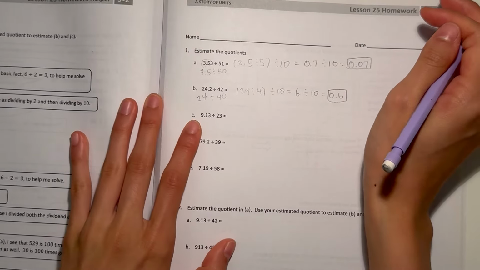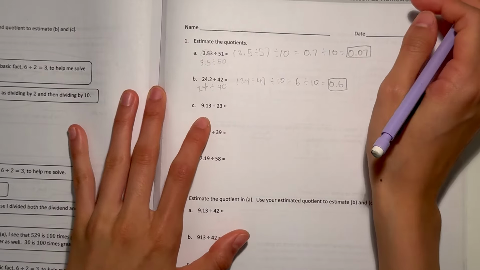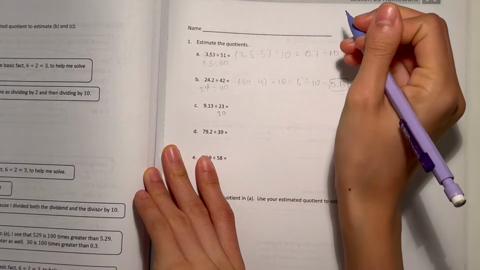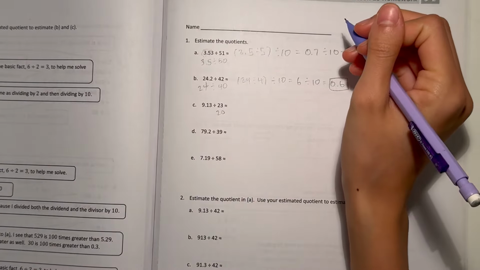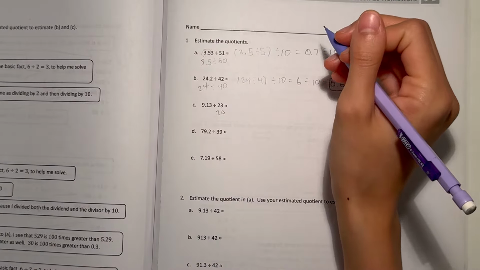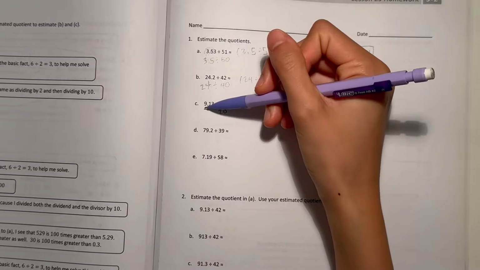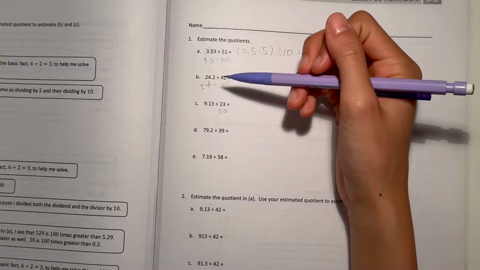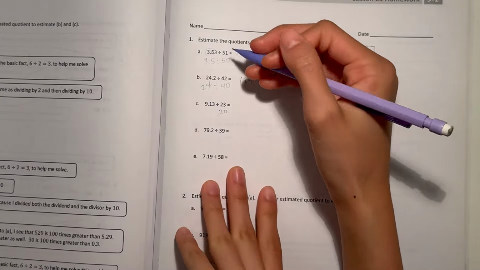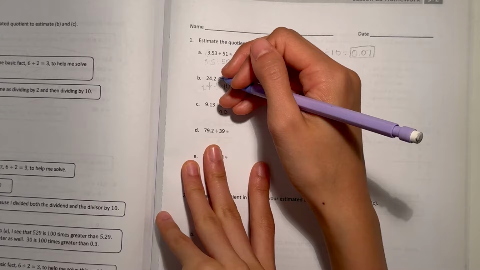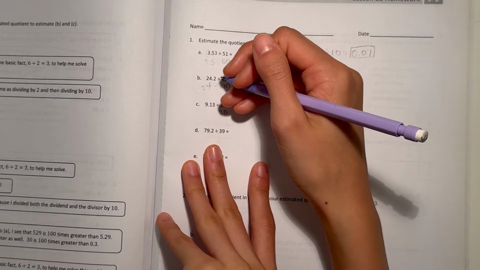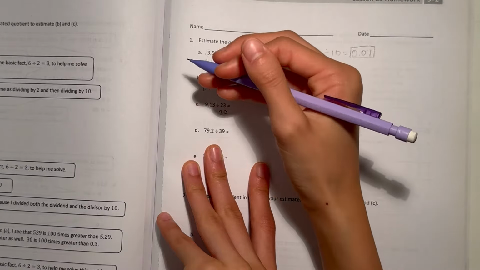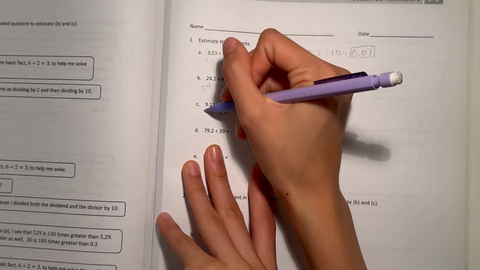C, 9.13 divided by 23. 23 rounds to 20. And for 9.13, we know 2 can't go into 9, but 2 can go into 8 and it can go into 10. So you can round to 8 or 10, but I'd rather round to 8 because 9.13 is closer to 8.